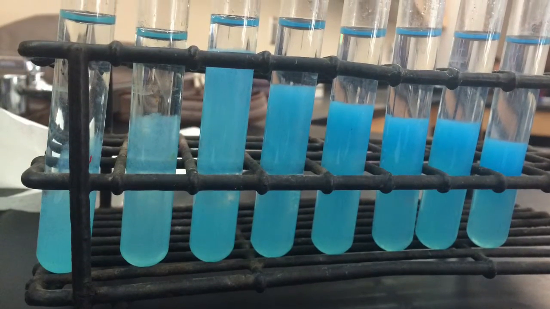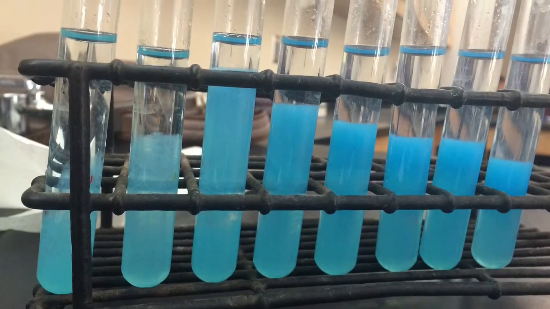In addition, the amount of precipitate levels off in test tubes 5 through 8. The precipitate in all the test tubes was the same, a blue solid foam-like substance.